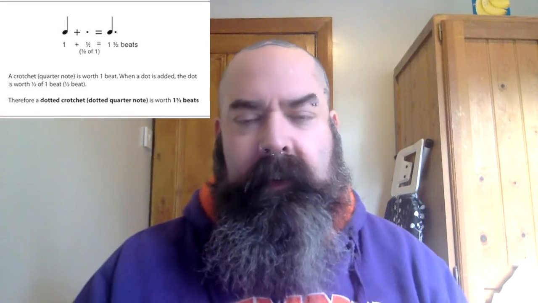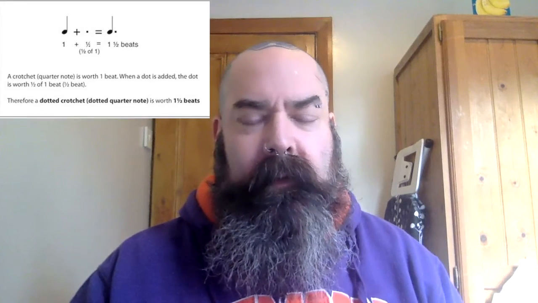So quite often dotted crotchets or dotted quarter notes, as they're also known, will be followed by a quaver or an eighth note. So it will go 1 and a, 2 and a, 1 and a, 2 and a.